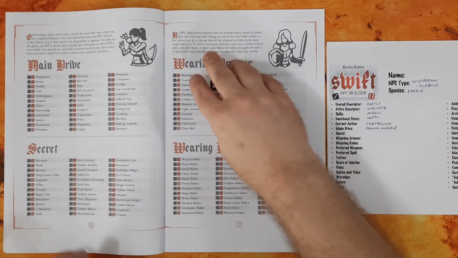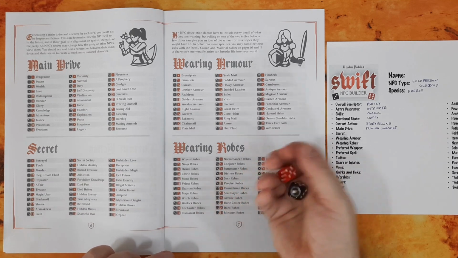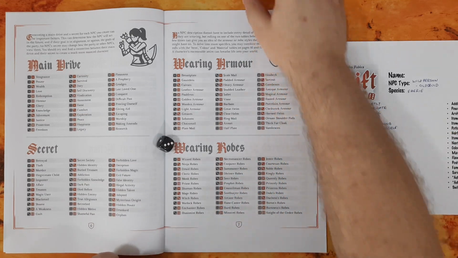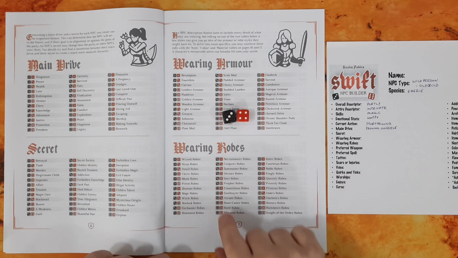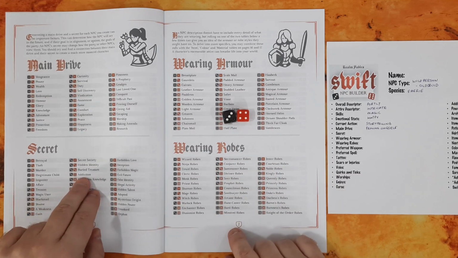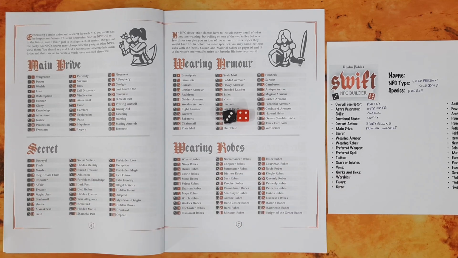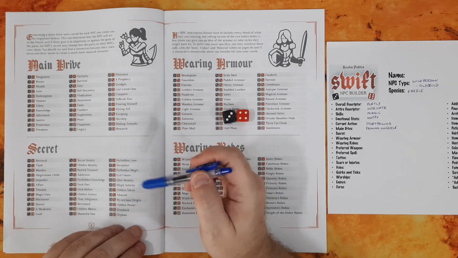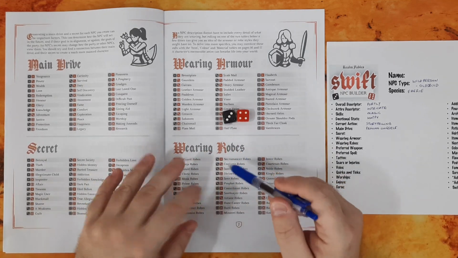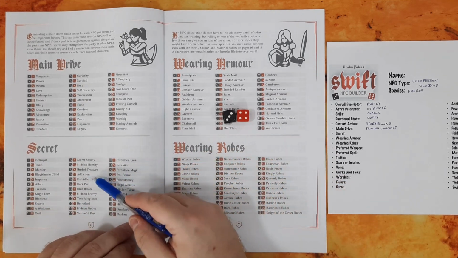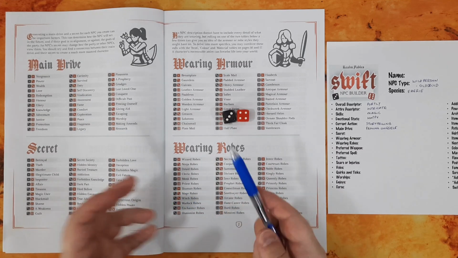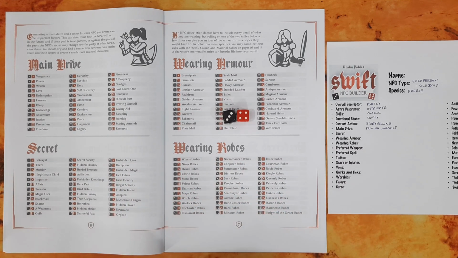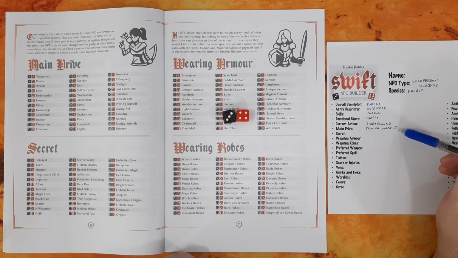What about their secret? What kind of secret do they have? We've got a 3-4, addiction. Now again, there's not a table here for me to roll on in order to determine what they're addicted to. But that's where your creativity and your innovation can come in. Let's have a think. An old fairy druid proving themselves.